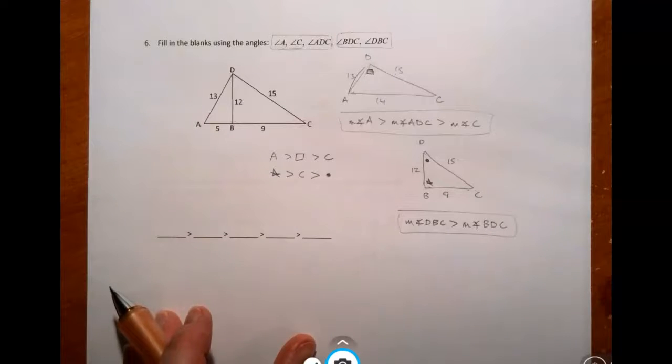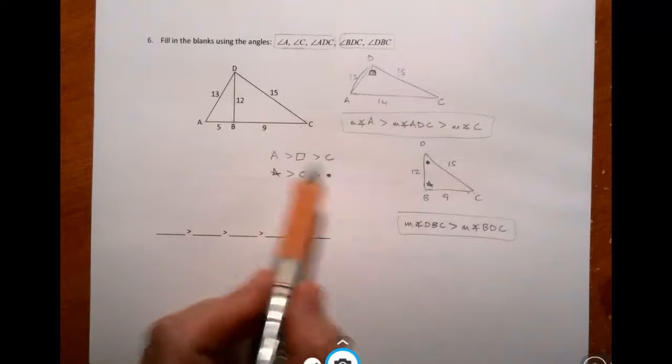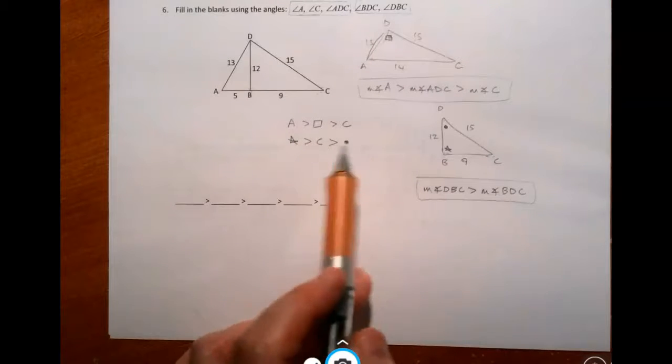So somehow I have to figure out how to get these in order. And it's not as straightforward as it was up here because these tied together very nicely. These are not tying together quite as nicely. So we've got to do a little bit more work here.